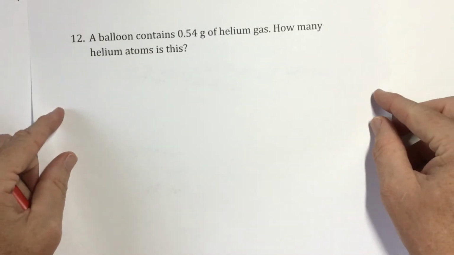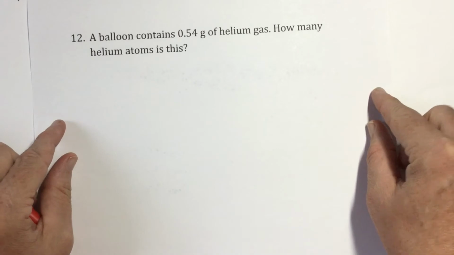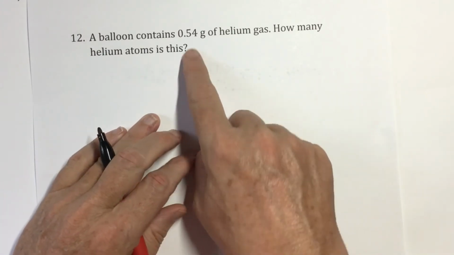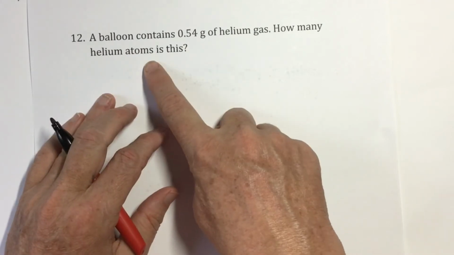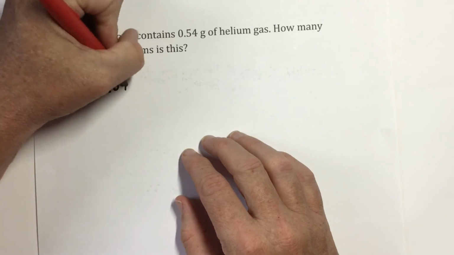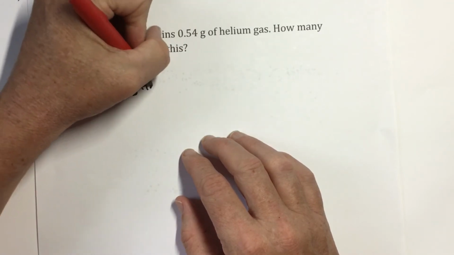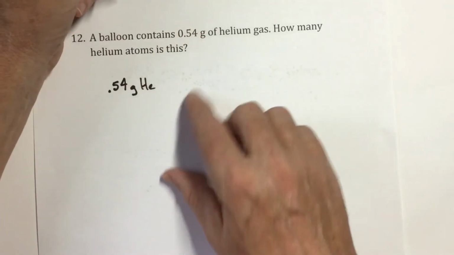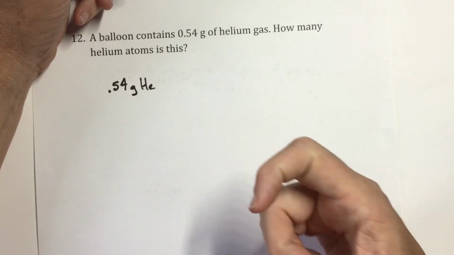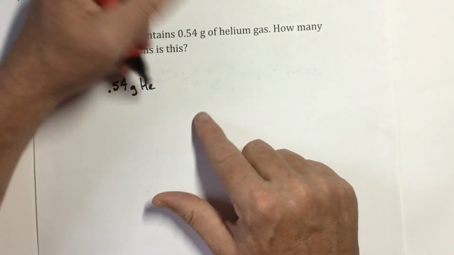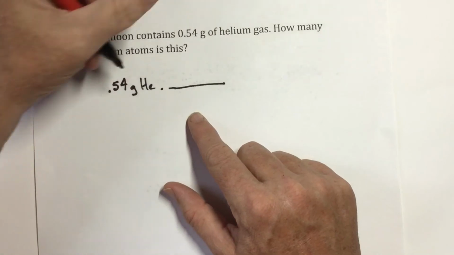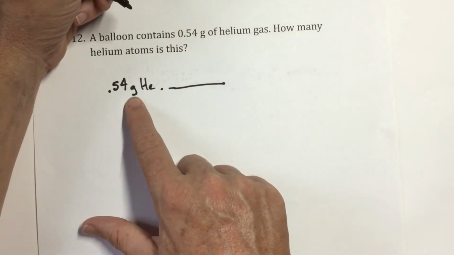A balloon contains 0.54 grams of helium gas. How many helium atoms is this? Oh, okay. So here we're going to go from grams to atoms. All right, we can do that. 0.54 grams of helium, that's He. Now, in order to find atoms, the conversion I have for atoms involves Avogadro's number, which is moles. So what I can say here is that I first want to convert these grams to moles.